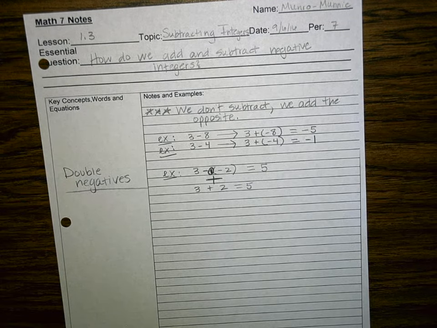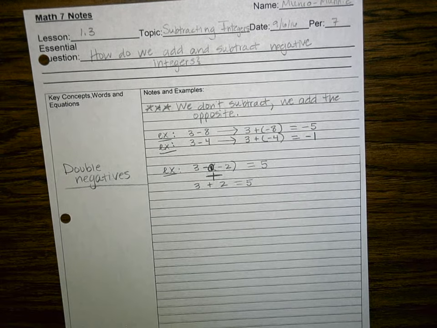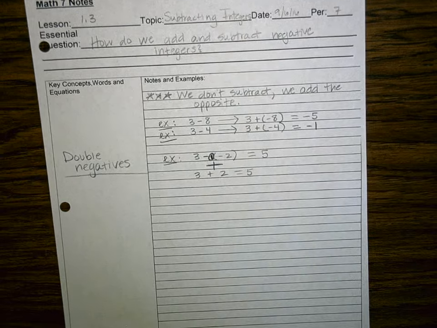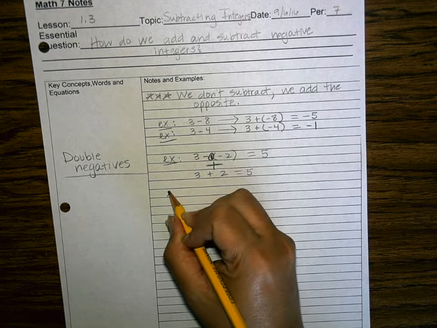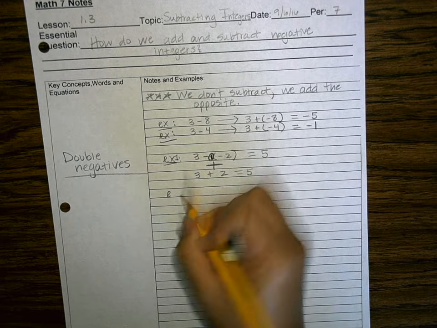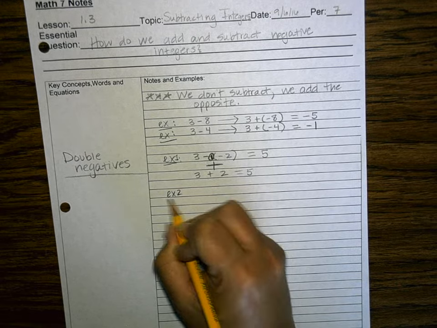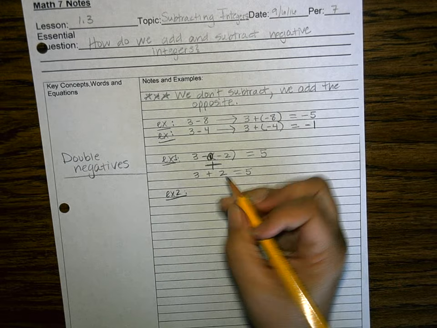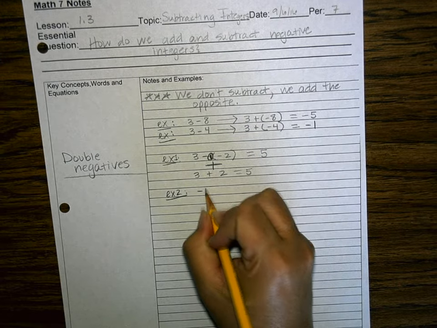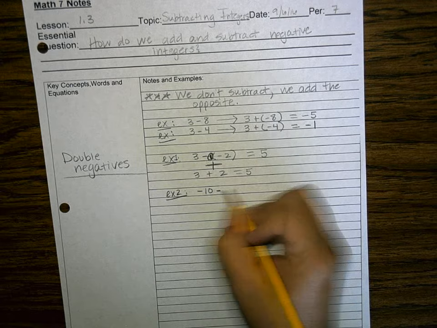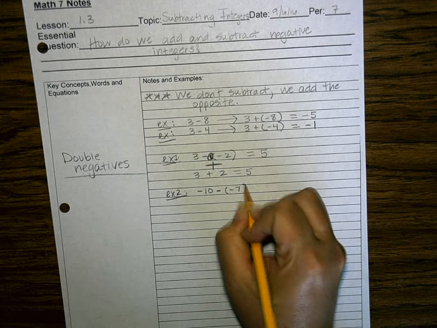Okay, let's do some examples with the double negatives. So I guess that one was example 1, so we'll call this example 2, because these are all under the double negatives. So let's try negative 10 minus a negative 7.